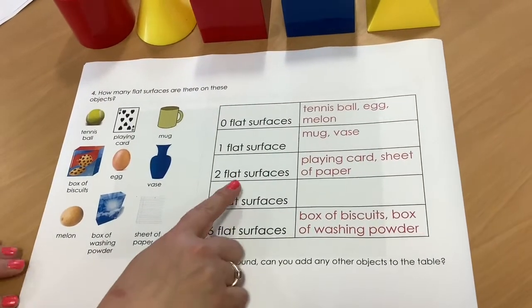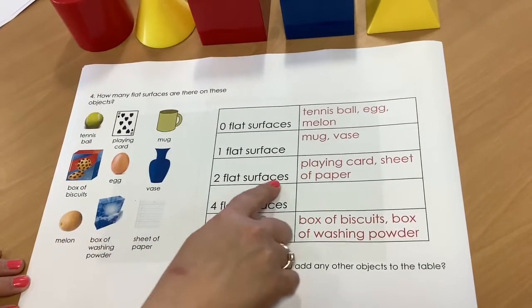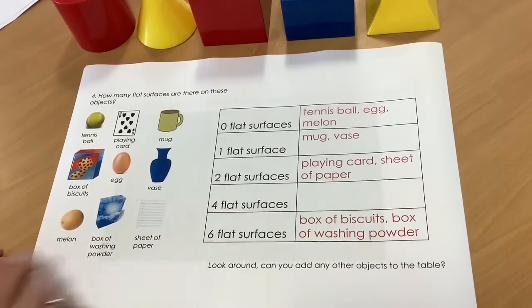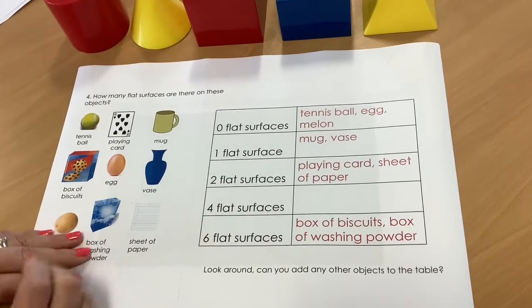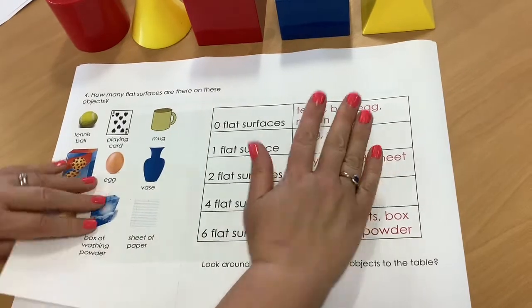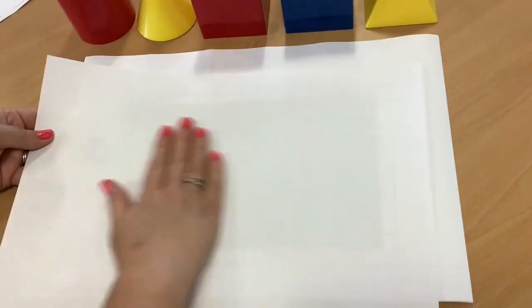I'd be interested to know how many of you had worked out that the playing card and the sheet of paper had two flat surfaces. One on this side and one on this side.